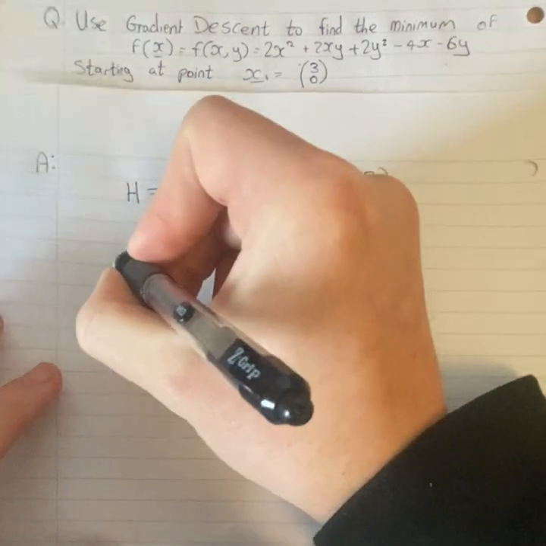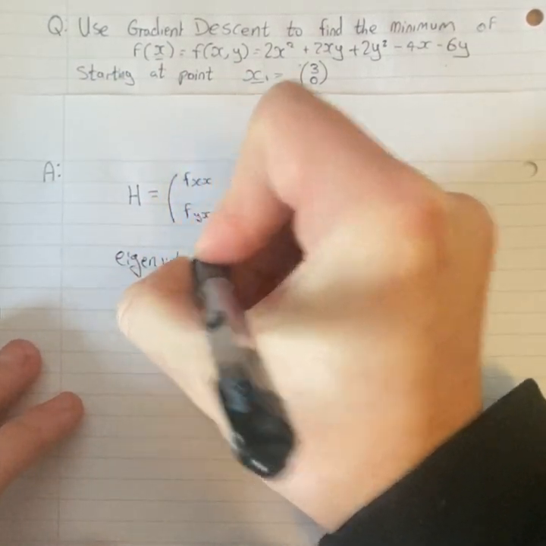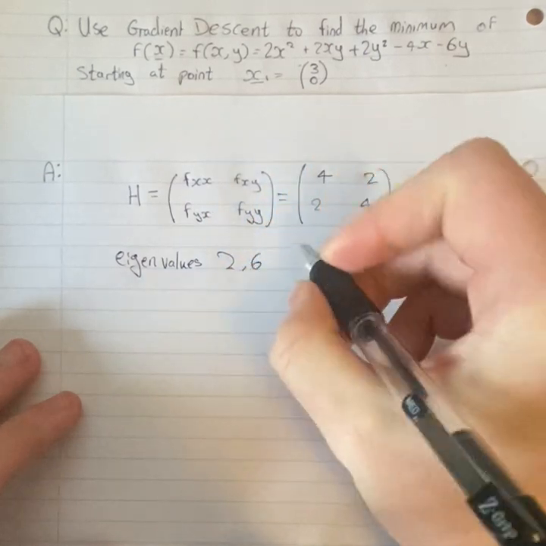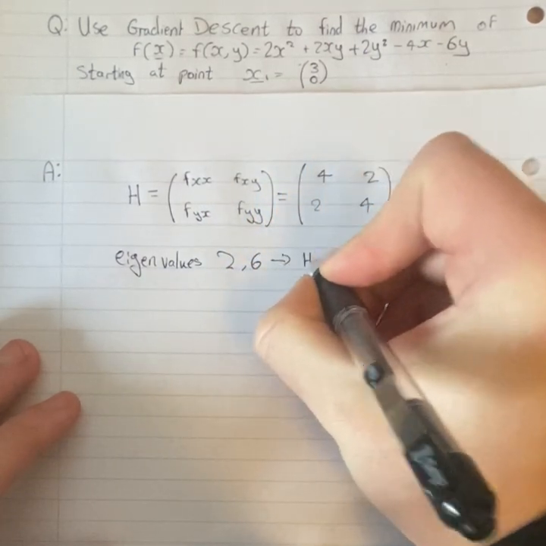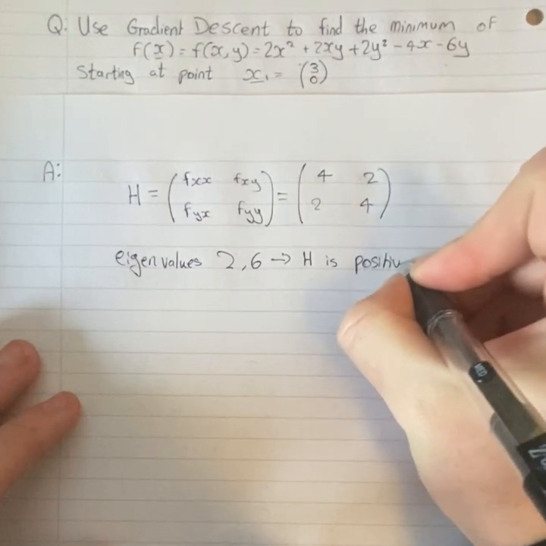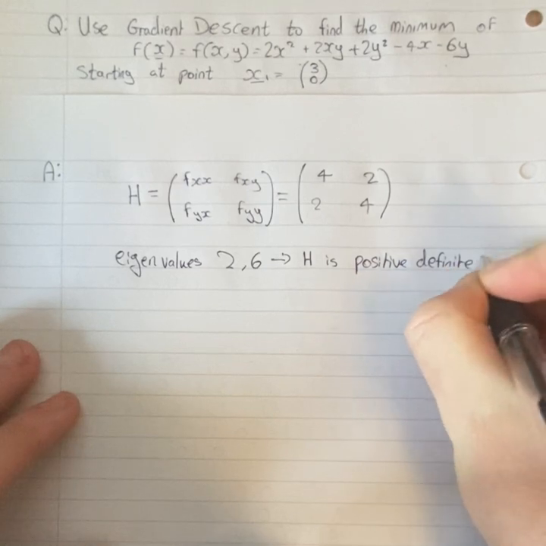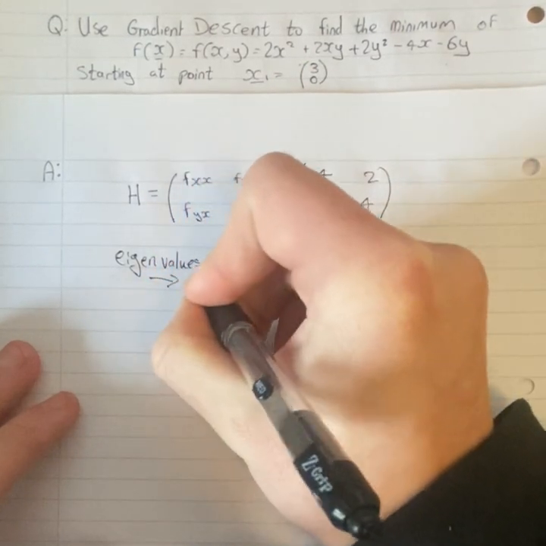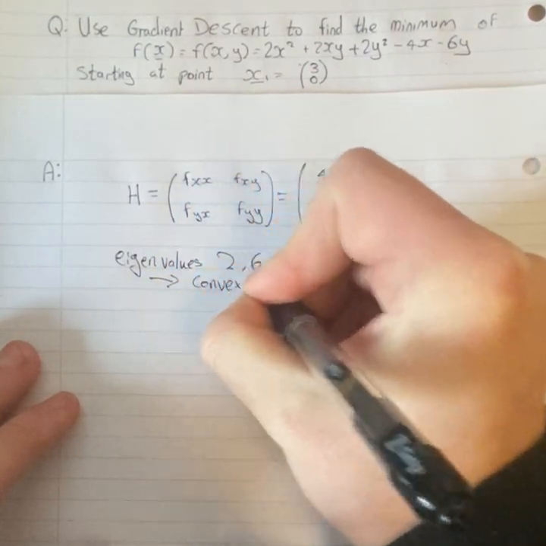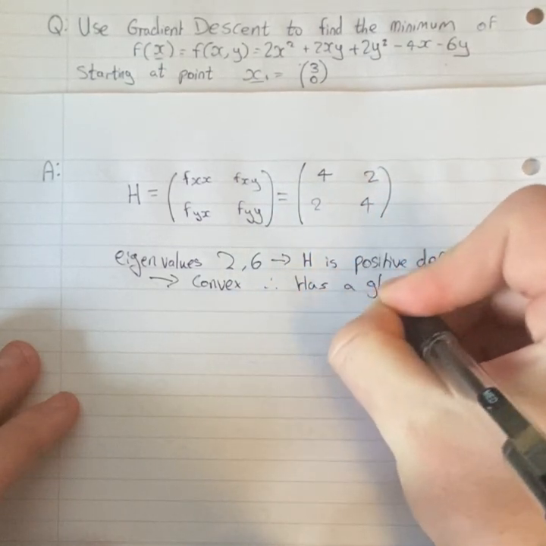This function has eigenvalues 2 and 6, and this means that H is positive definite, which means it is convex and therefore has a global minimum.